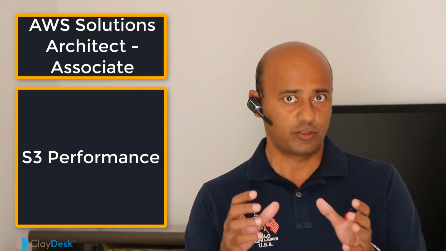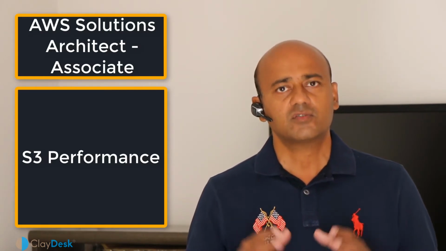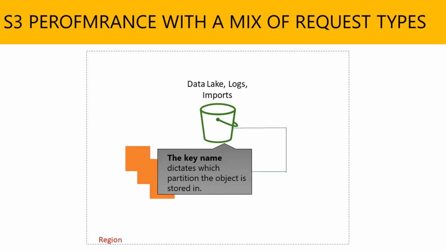So you have to understand that S3 is a distributed system. No one server can handle all of the data that will be stored or all of the requests that you'll ask of it. So the data itself is actually distributed across a number of nodes. And that means that the data is partitioned. So the key name of your object will directly influence or dictate which partition that object is stored in.